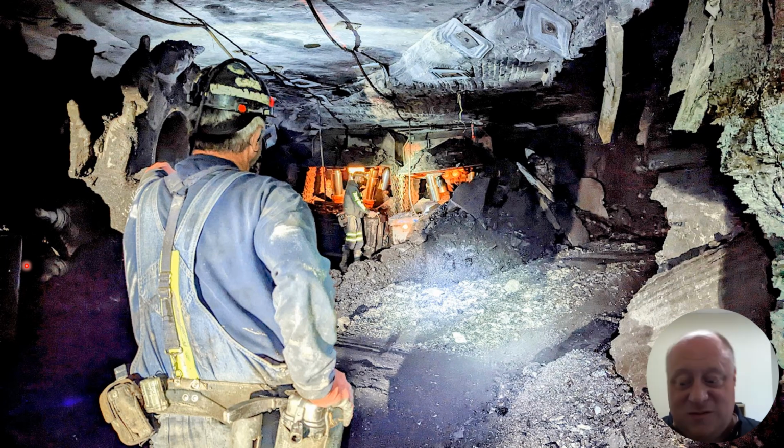So this is room and pillar, and once again, once you start pillaring, you start caving the top, it kind of changes the mining method, even though you're still using room and pillar techniques in the rest of the mine, right? The mains and all that. So it's a bit of a gray area there.